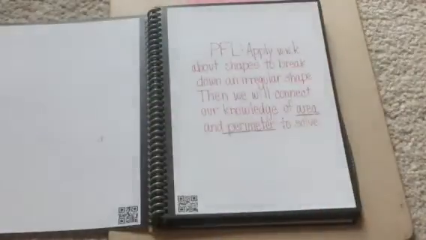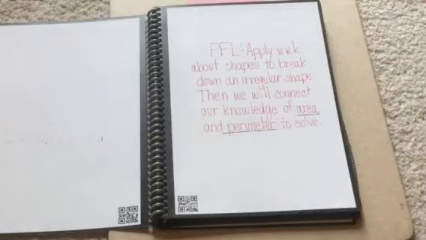So today, our purpose for learning is to apply what we know about shapes to break down an irregular shape. Then we will connect our knowledge of area and perimeter to solve. So we're going to be utilizing a number of different skills to solve our problems.